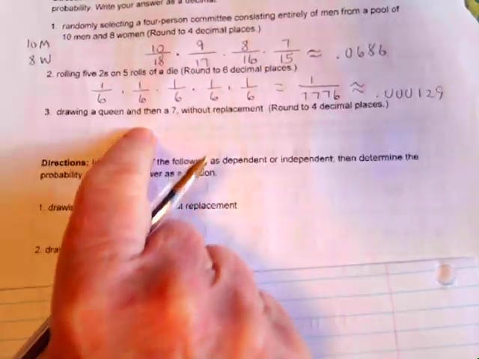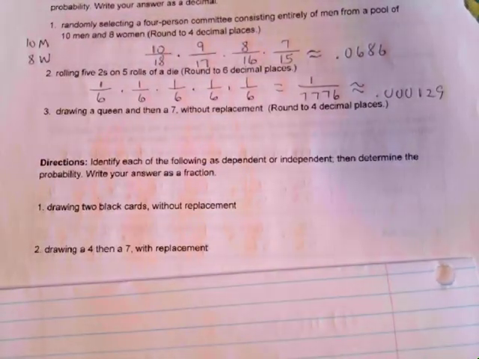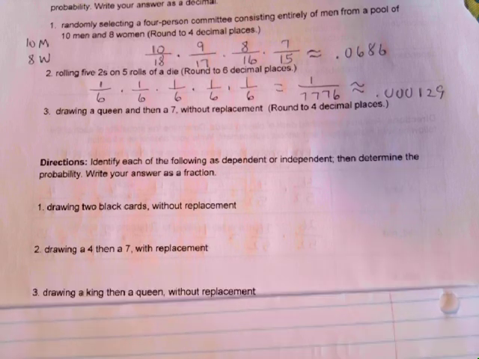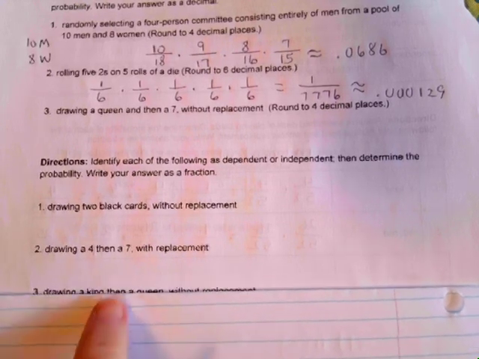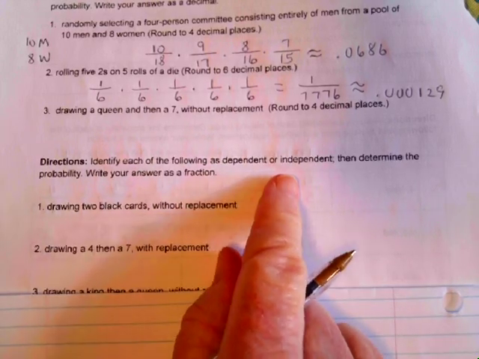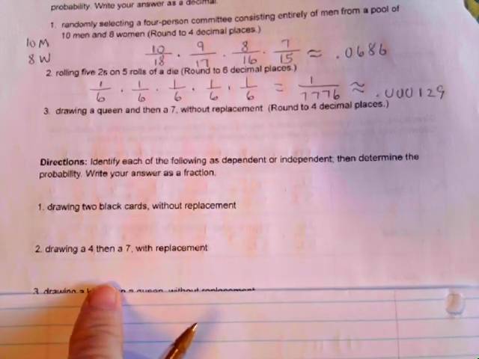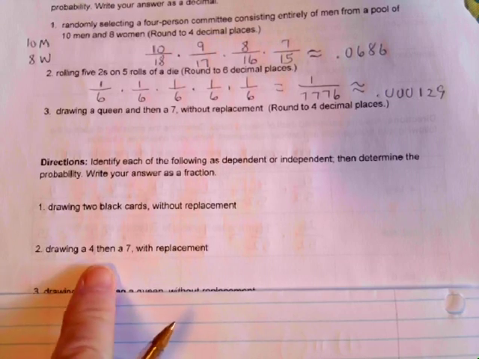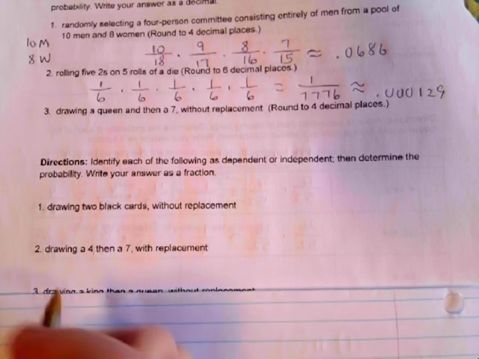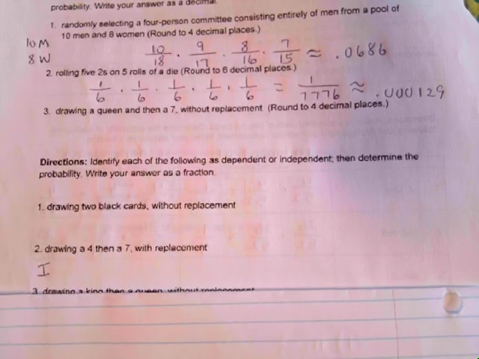Number 3, similar to what we did on the other page. Let's look at number 2 down here on the bottom. Identify each of the following as dependent or independent, and then determine the probability. Drawing a 4 and then a 7 with replacement. With replacement tells you it's independent.